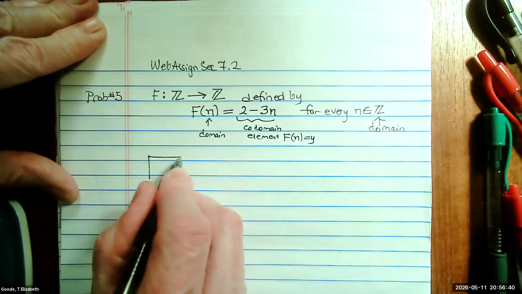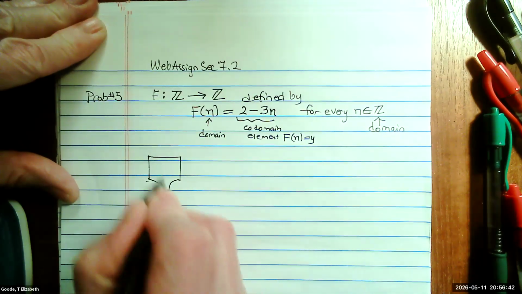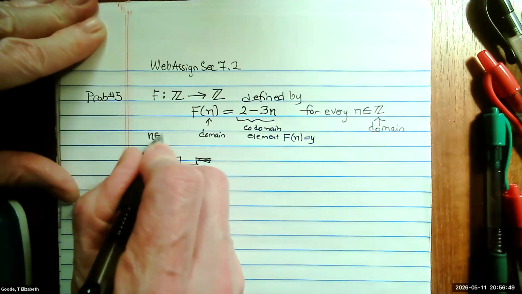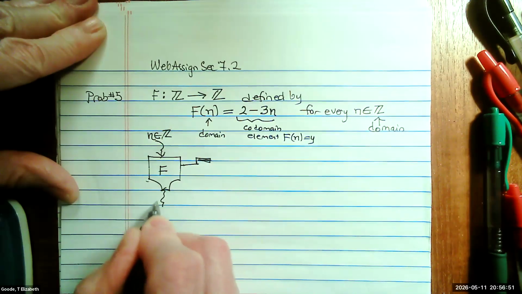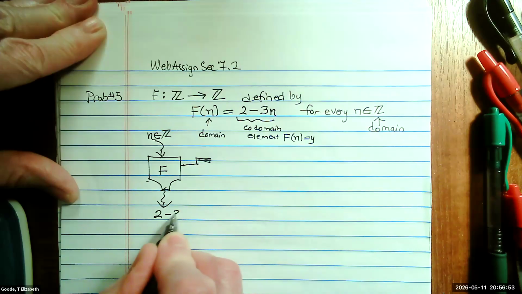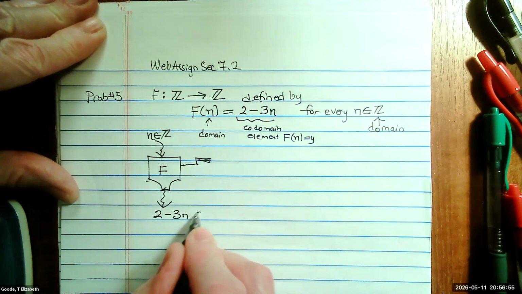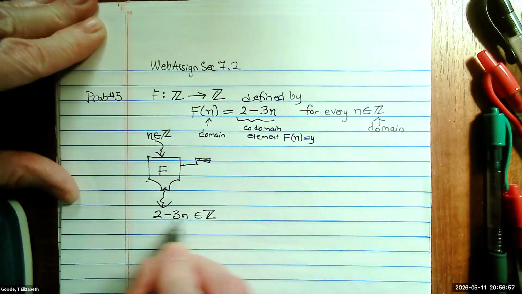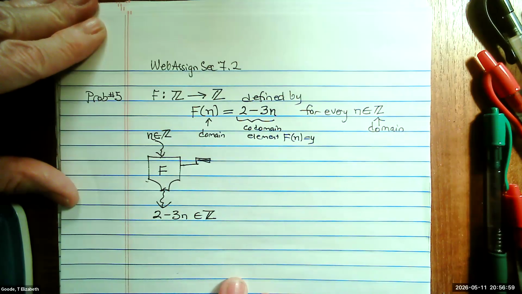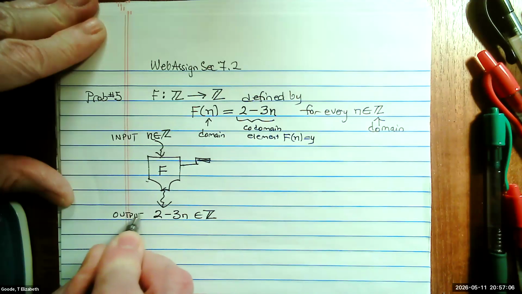So you can think about it as my little monkey grinder, right? Where you drop in an element n from Z, and out comes 2 minus 3n, which is also in Z, right? Because differences and products of integers are integers. So you can think about it as an input-output situation if you like.